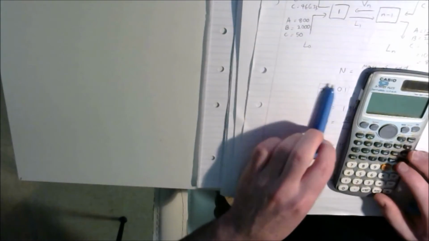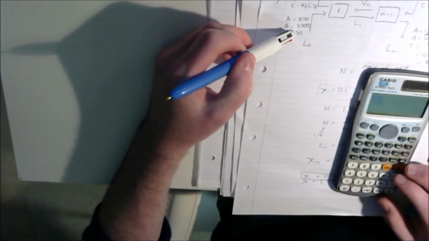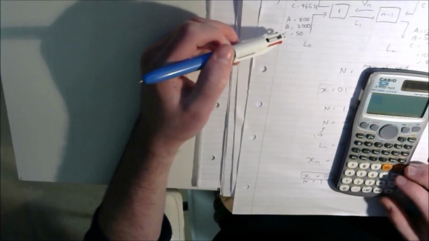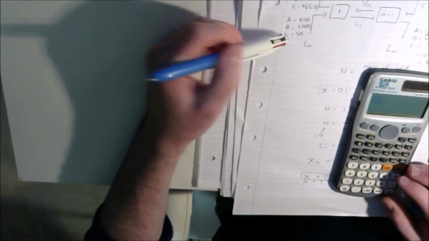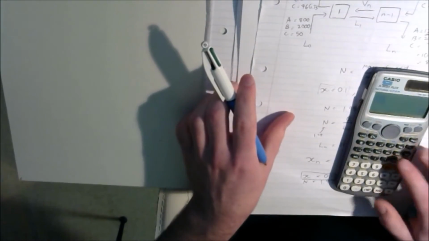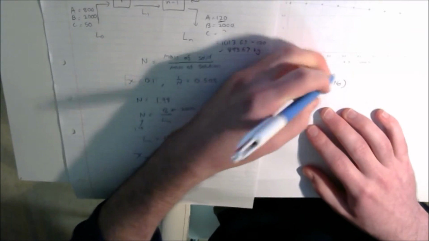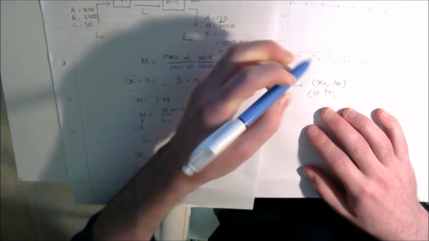Just by doing a really easy calculation, we can see that the concentration of A is going to be 800 divided by 850, so that's 800 plus 50. Remember, it's the concentration of A in the solution, so we're not worried about our B here. It's just A and C we're concerned about. So it's going to be 800 over 850, which gives us 0.941.